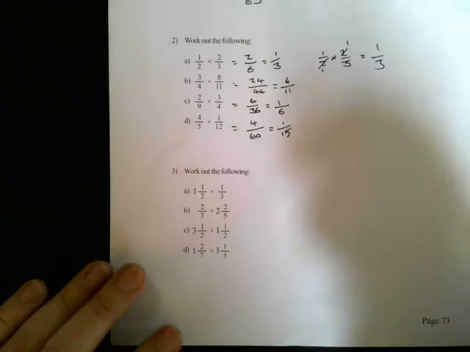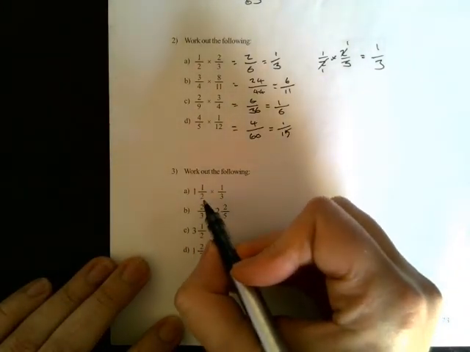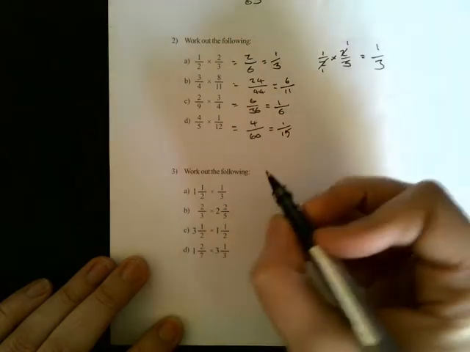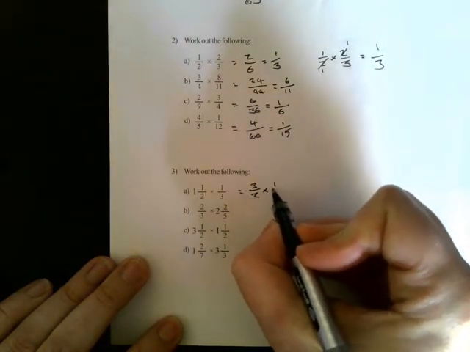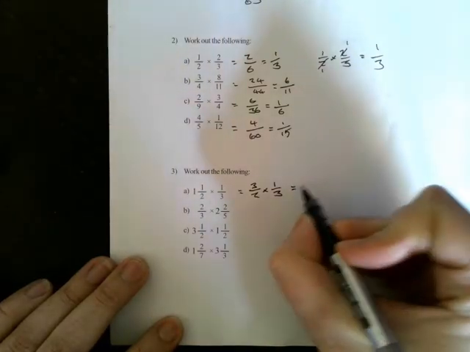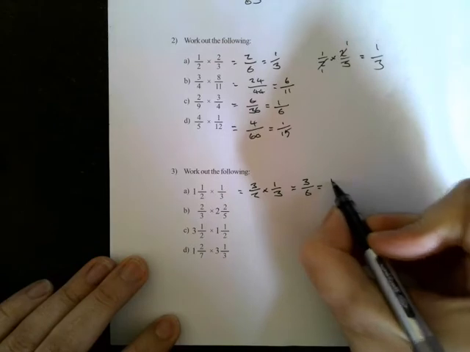And then the final section. For these ones, we need to convert the mixed numbers into improper fractions. So 1 whole is made out of 2 halves, and we already had 1 half. So it's the same as doing 3 halves times 1/3, which gives us 3/6, which is the same as a half.